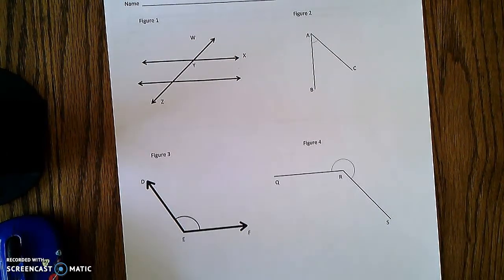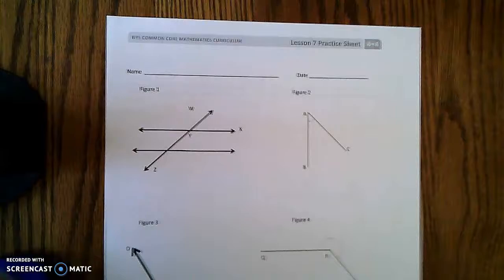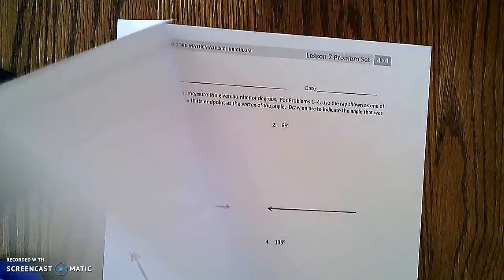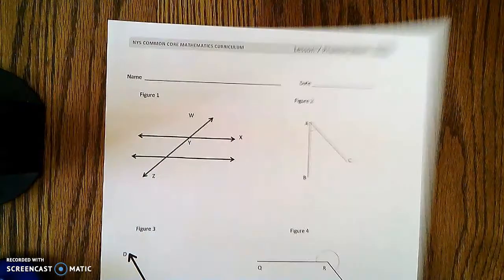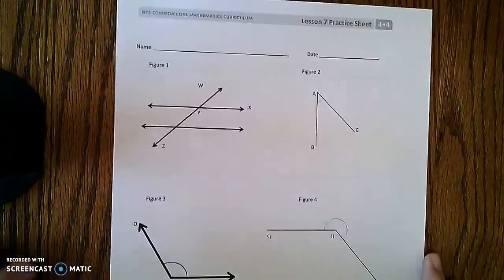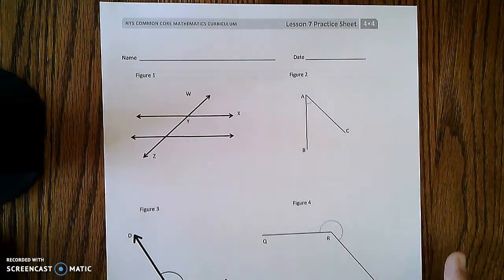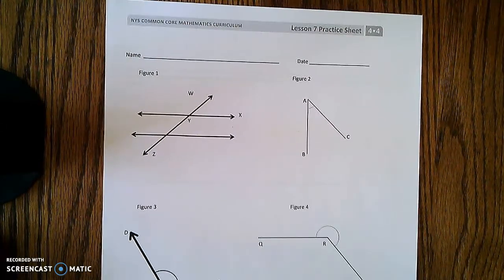And for today, you are going to need your practice sheet for number 7 and your problem set. And then I'm going to ask you to do your homework on your own. And then there is no exit ticket. So your homework is pretty much like your exit ticket. So I'm going to ask you to post a picture of the homework in the area for me to check and see if you've got it down.